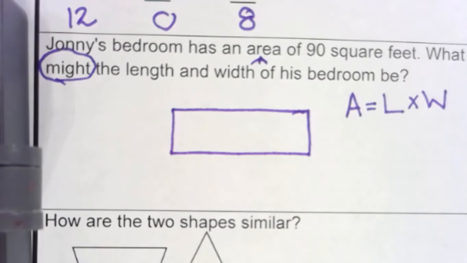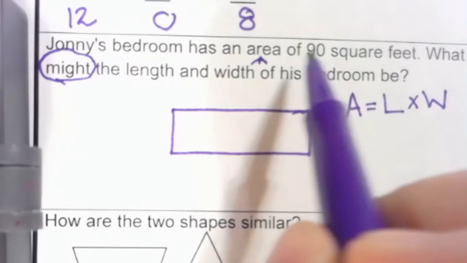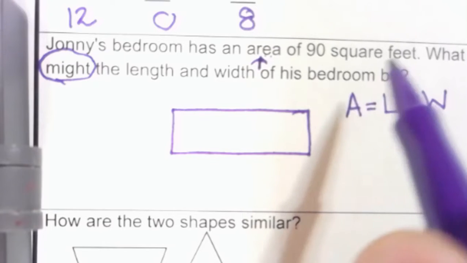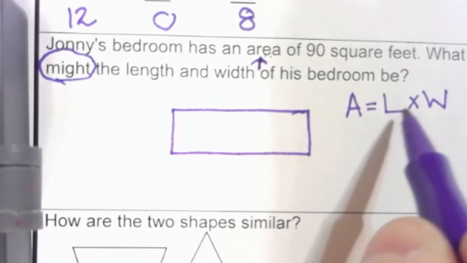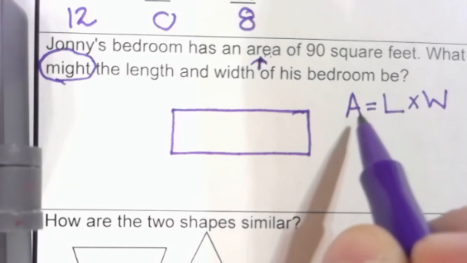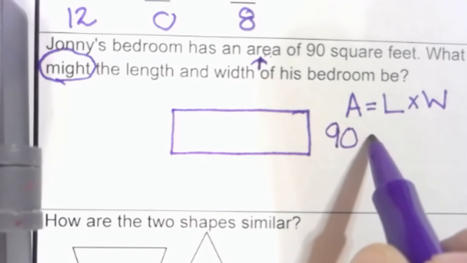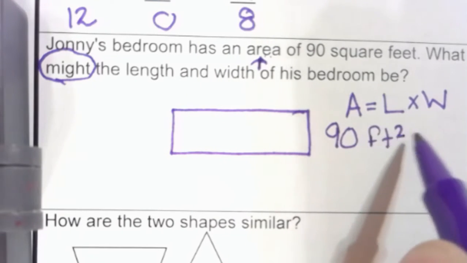I like the way she's drawing out the picture so you can get a picture in your mind. This is a thinking question, guys. Really thinking. And so we know this time that the area is 90 square feet. That means instead of knowing the length or the width, this time they gave us the answer, which is 90 feet squared or square feet.